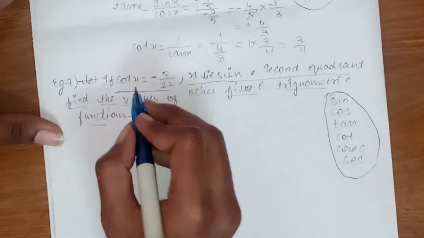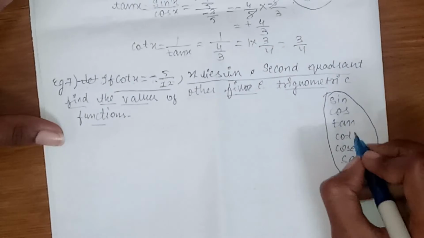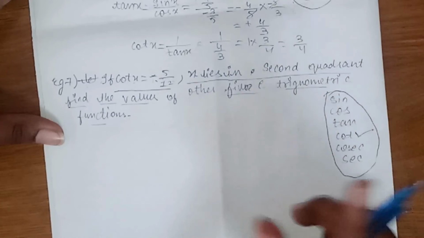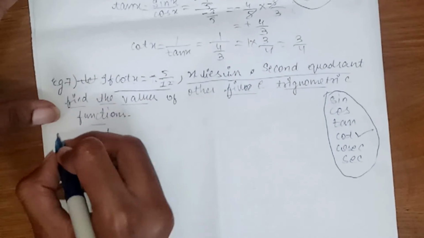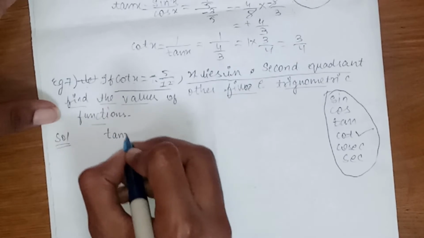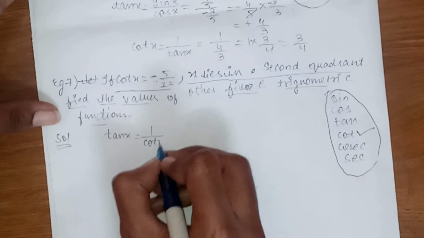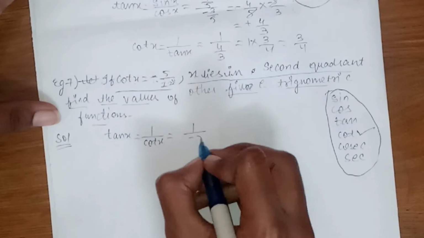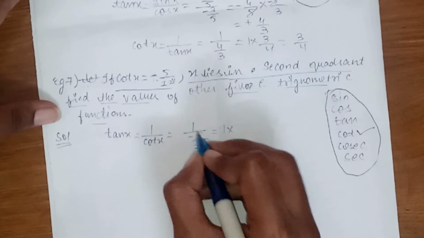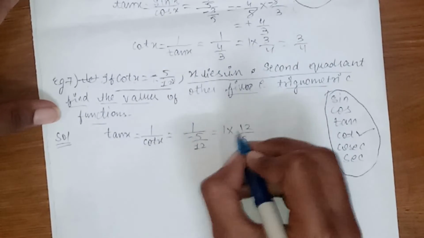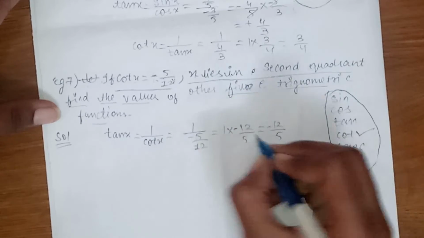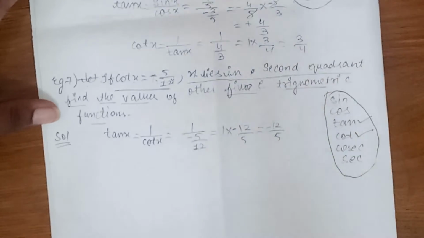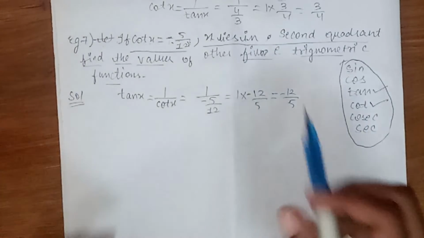So what they have given in the question is the value of cot. So when we know the value of cot, automatically we can find the value of tan, which is the reciprocal of cot. So solution. What is the value of cot? They have given in the question minus 5 by 12. So 1 into the reciprocal of 5 by 12 is 12 by 5, so minus 12 by 5 is the answer for tan. So we got the value of tan and cot.